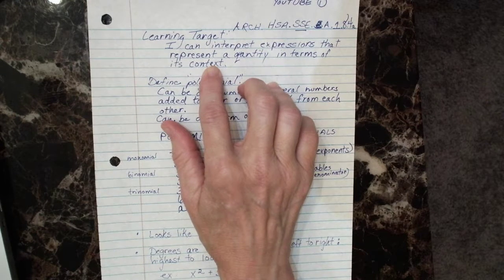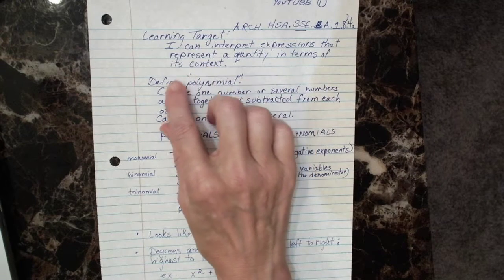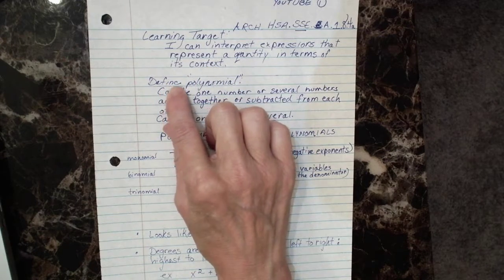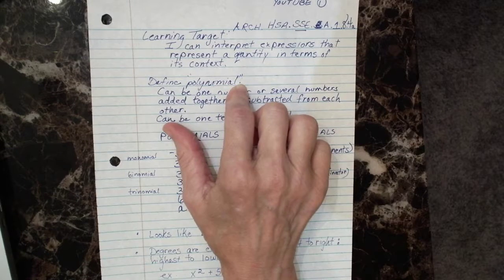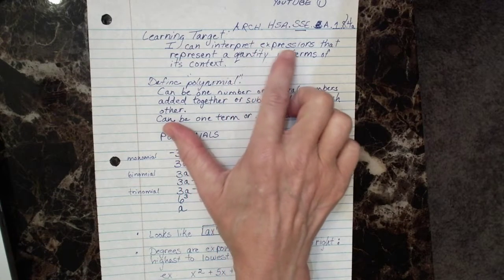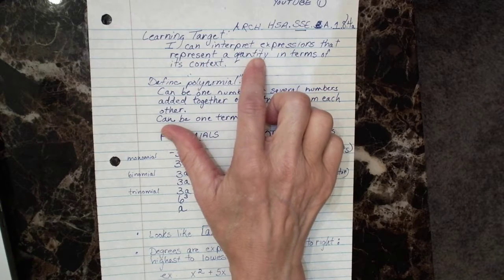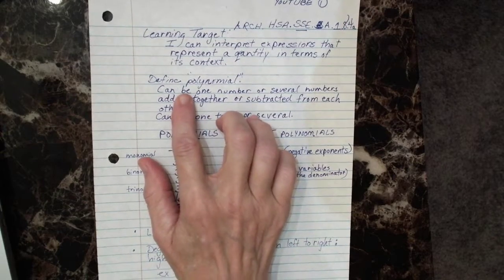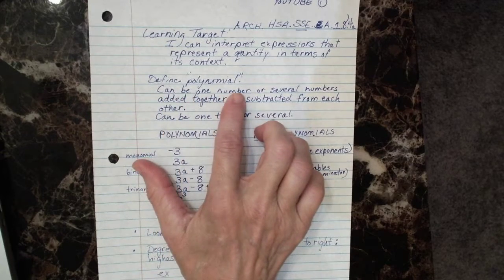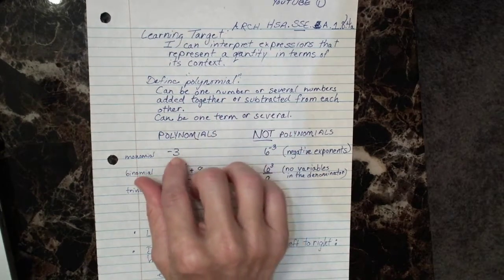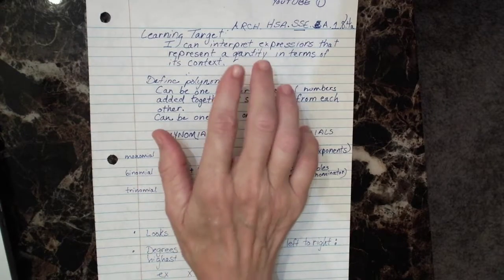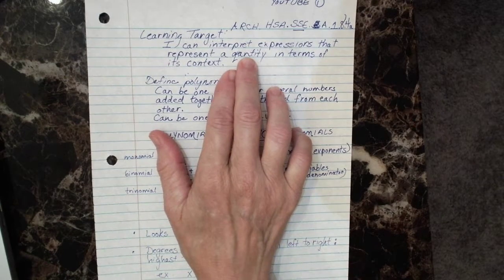So in this tutorial, we're basically going to discuss polynomials. Polynomial expressions represent a quantity. And although a polynomial can be one number, such as the number 3, that is a quantity.